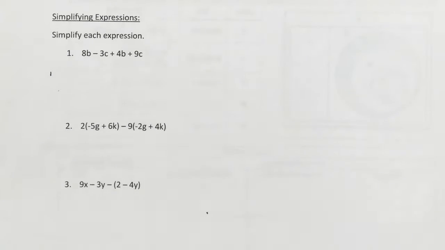Number 1 says to simplify. Your mama says to clean up your room. She basically means simplify, right? You're going to make sure everything's off the floor, picked up and put away. So number 1, what can you do? We've been doing this for the past 2 days. Go. Which ones can I combine?